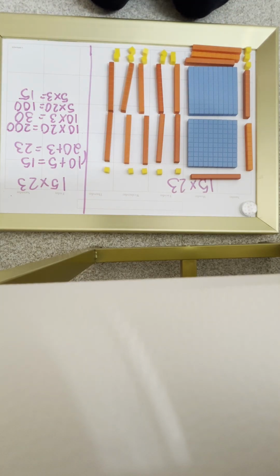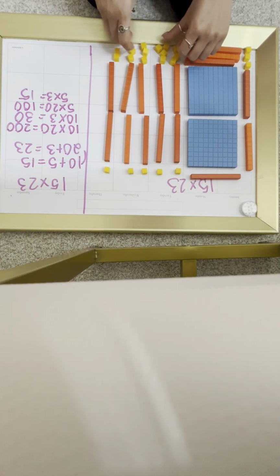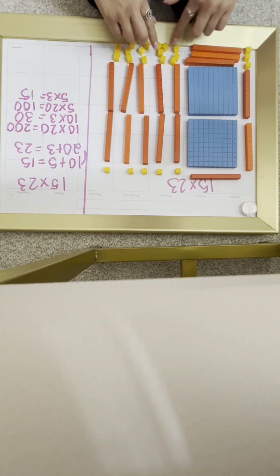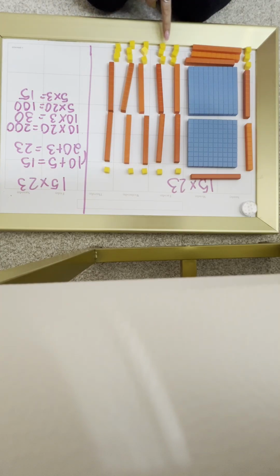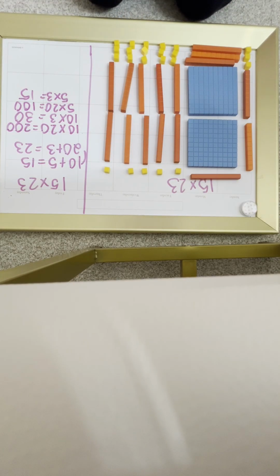And then our 5 more we can grab. 1, 2, 3, 4, and 5. Let me organize it a little bit so it looks nice and neat. So 3, 6, 9, 12, 15 we have.